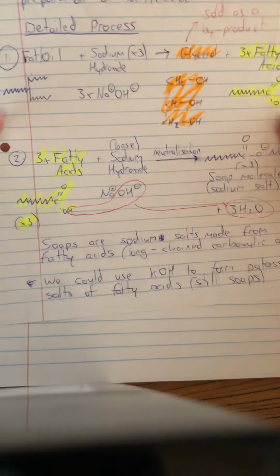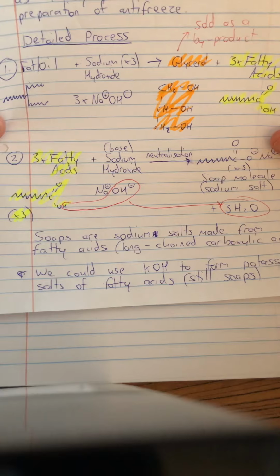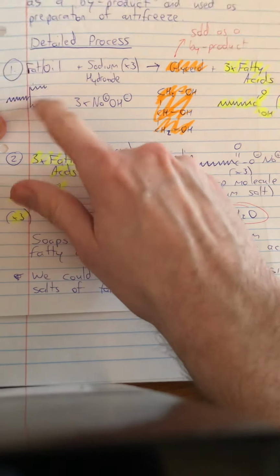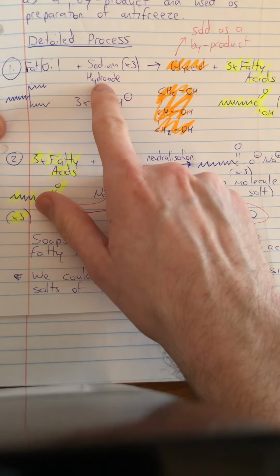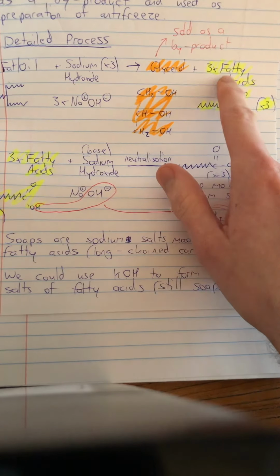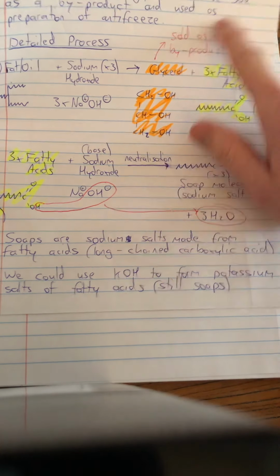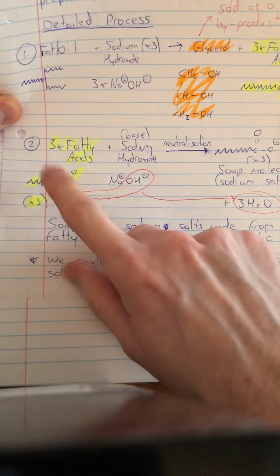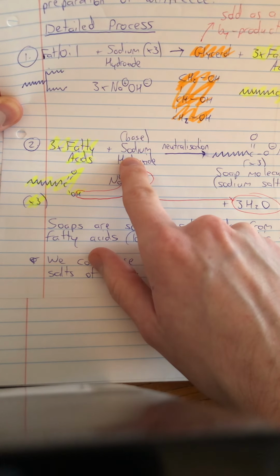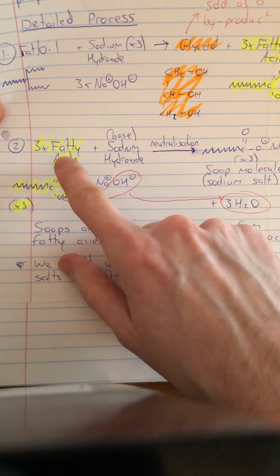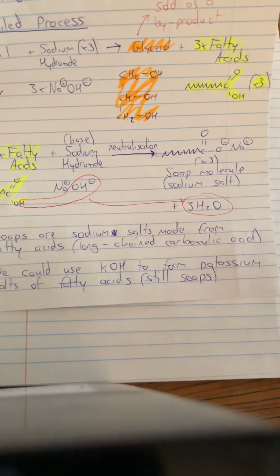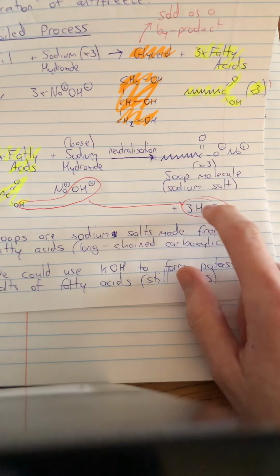Now, if we look into detail, the overall process is alkaline hydrolysis, but what we're doing is taking that fat and oil and hydrolyzing it with a sodium hydroxide catalyst to get glycerol and free fatty acids. Like I said, glycerol can be sold. We're interested in the free fatty acids. We can neutralize that with a base, and remember, when we neutralize an acid, we get a salt plus water.